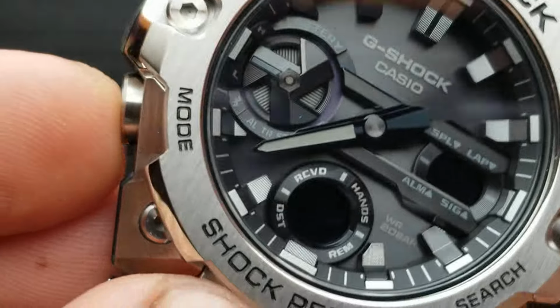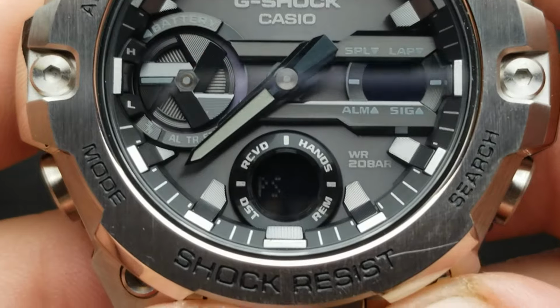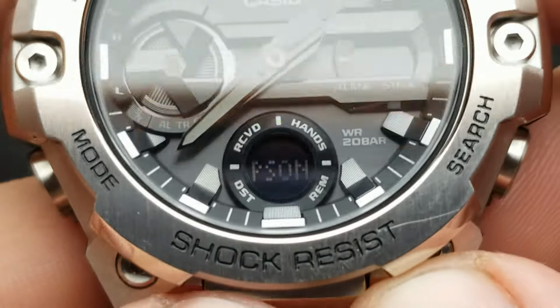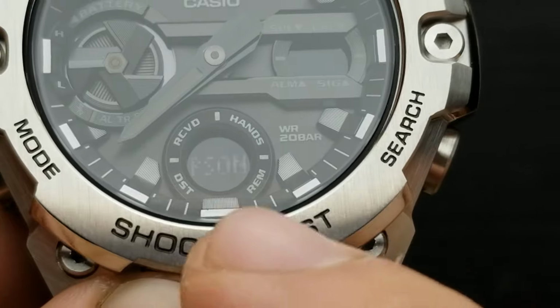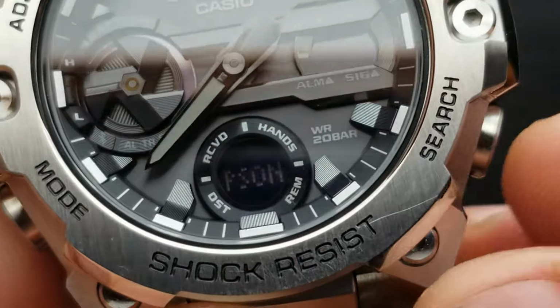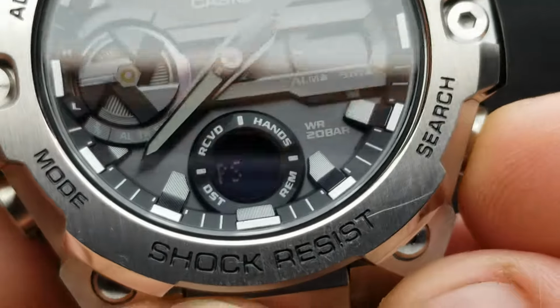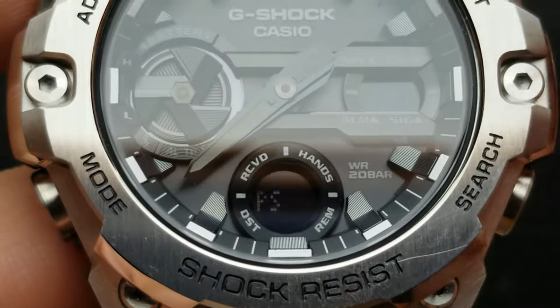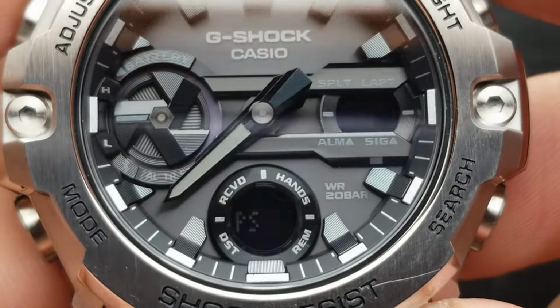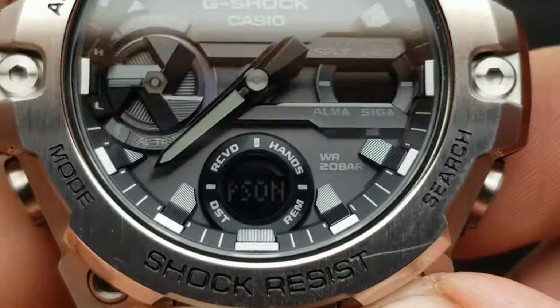Next up, press the mode button, and we are in the position of setting our power saving mode. Is it on or off? As you can see, it's blinking on, but by pressing the search button, I'm shuffling between on or off. I'm gonna leave it at on, since it will save my battery.